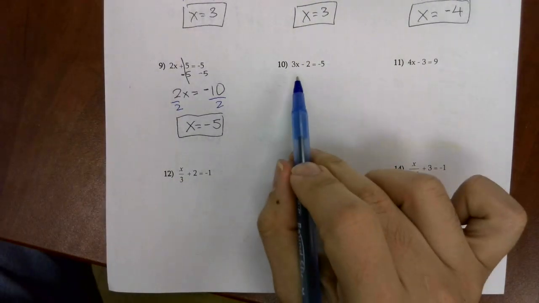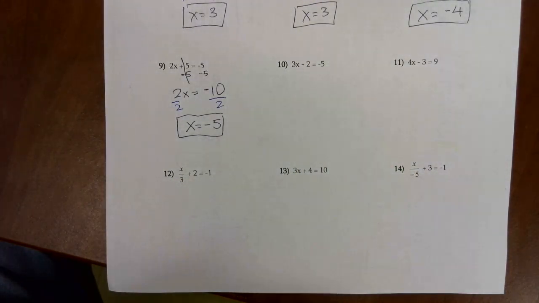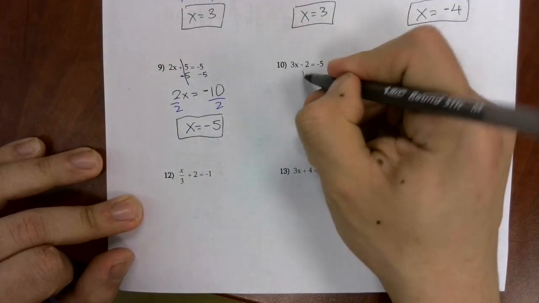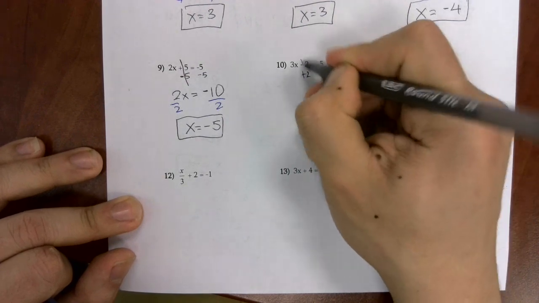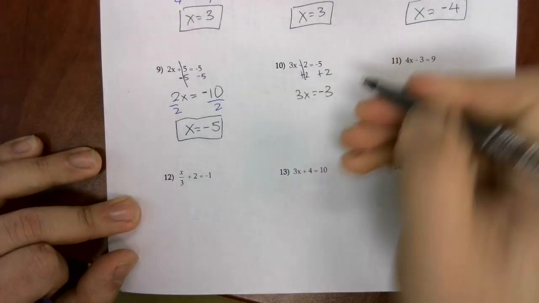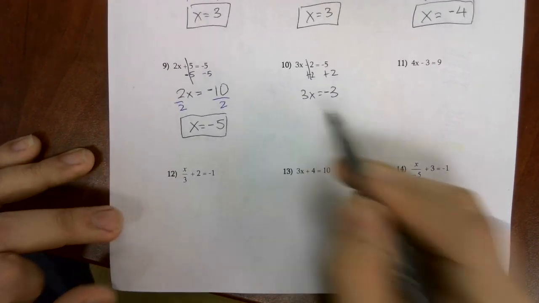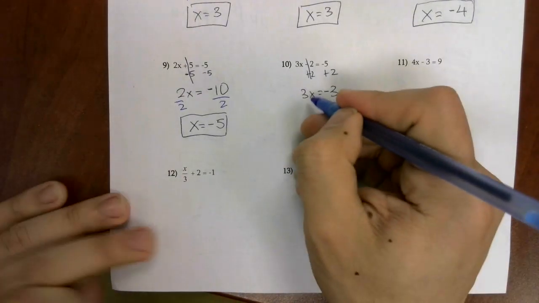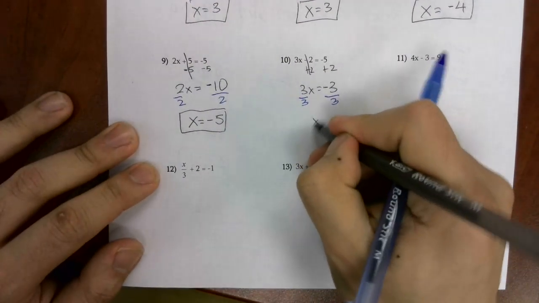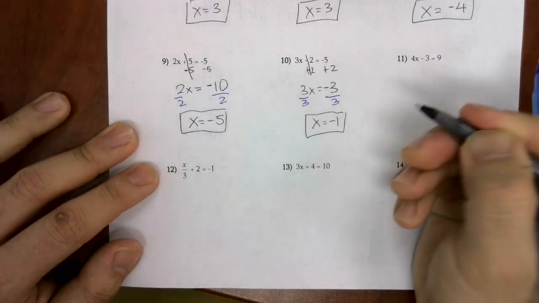Now my next one, 3x minus 2 equals negative 5. So let's do this. To get rid of negative 2, I need to add 2 on both sides. This one goes away. And I should get 3x equals negative 3. Because these two is multiplication, my opposite is division. I'm going to divide by 3 on both sides. And I should get x equals negative 1.